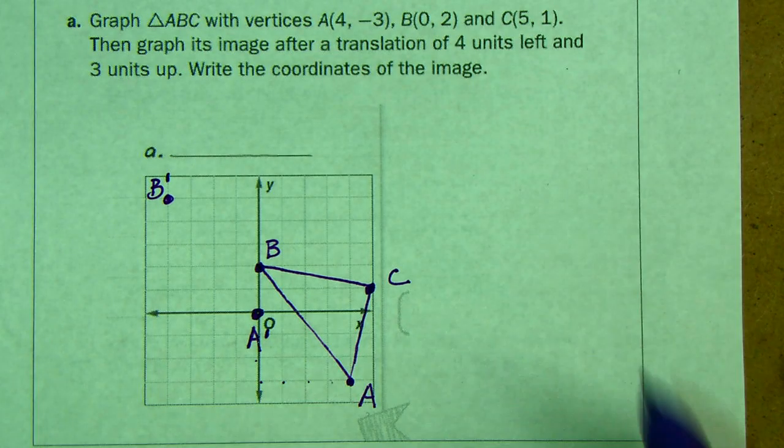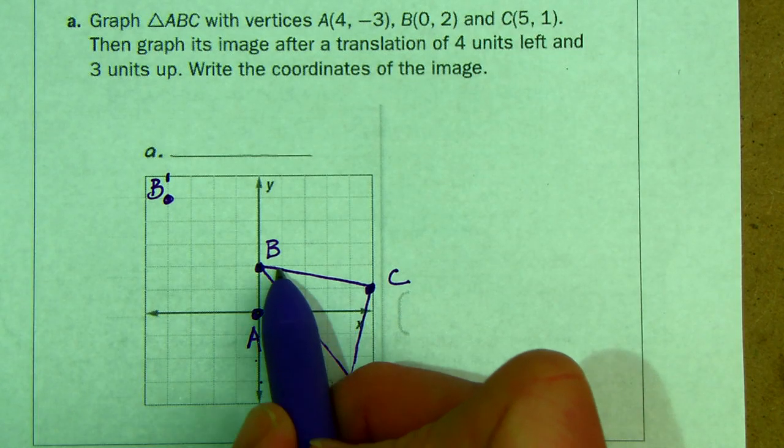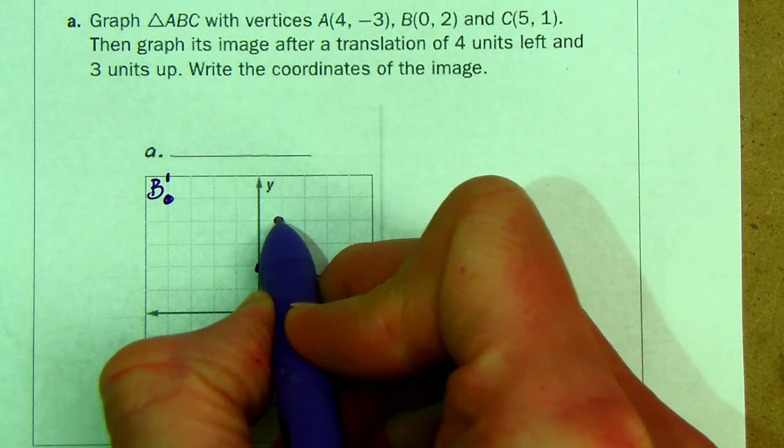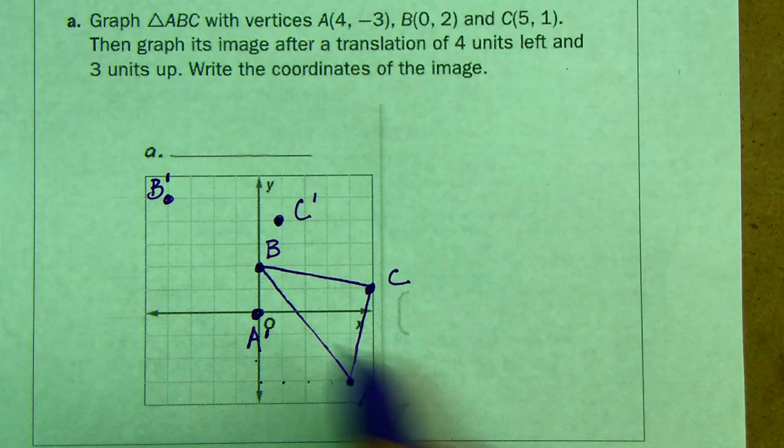And occasionally, and here's the case here, our new image kind of overlaps a little bit our pre-image.